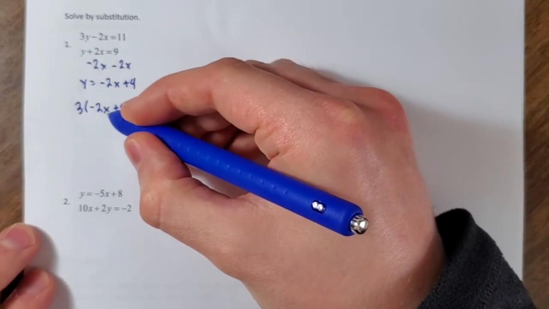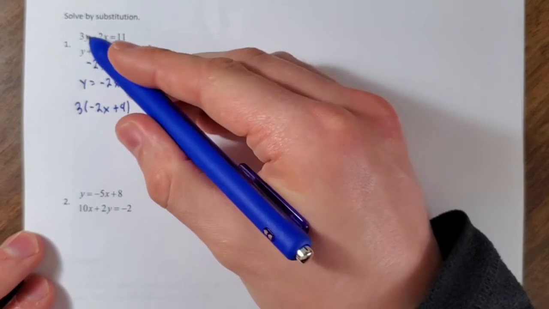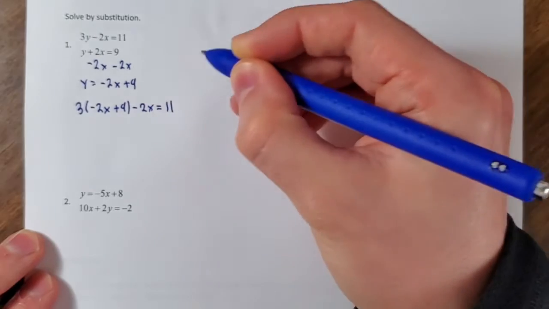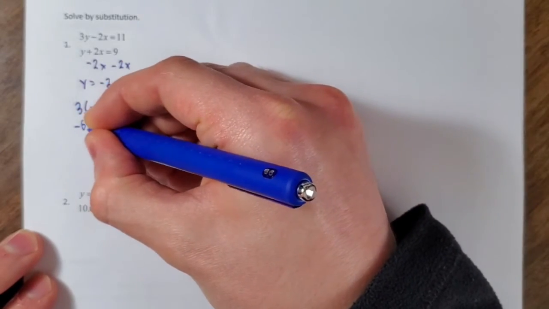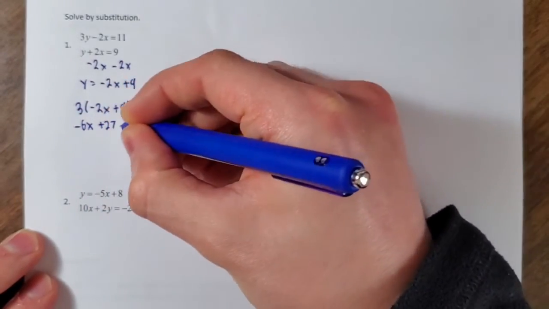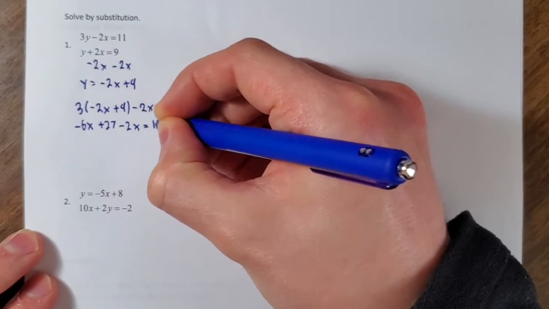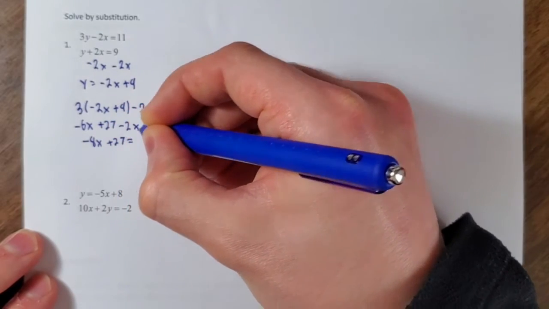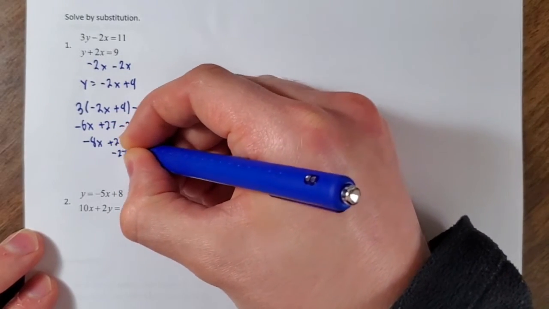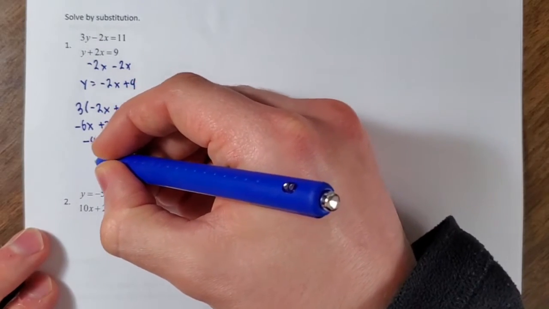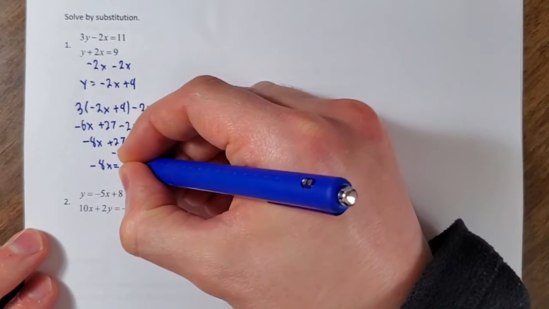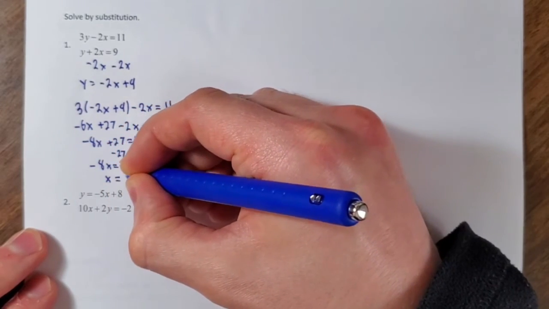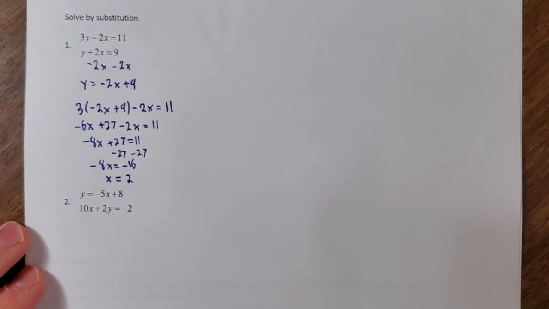So I'm just plugging in my -2x plus 9 for my y, and then I'm going to subtract 2 more x and set that all equal to 11. So in this case, we have -6x plus 27 minus 2x is equal to 11. Combining my like terms for x, we get -8x here. And then let's subtract 27 from both sides to give us -8x is equal to -16, which if we divide both sides by -8, we get x is equal to 2.